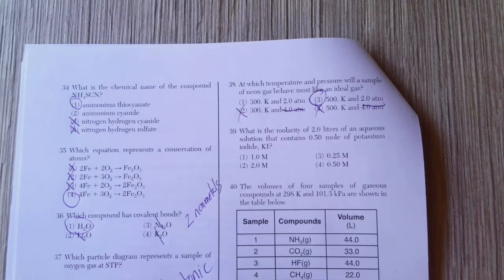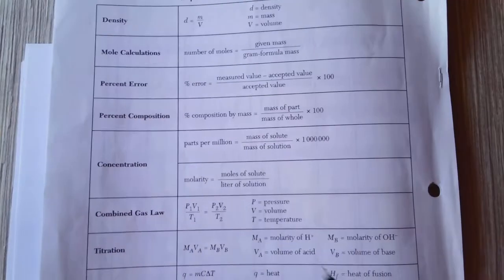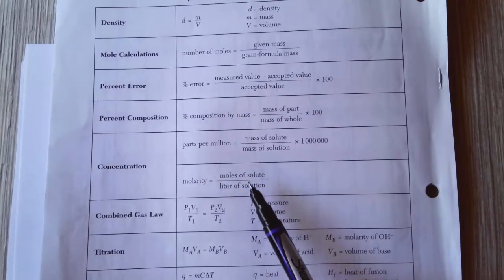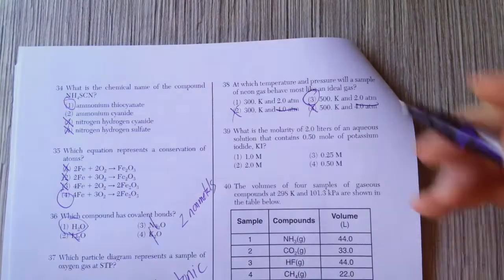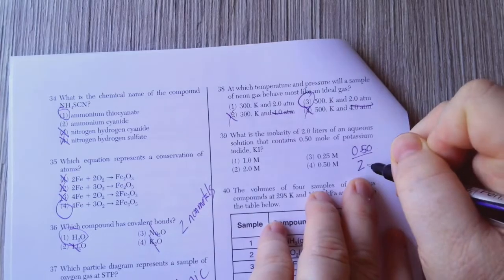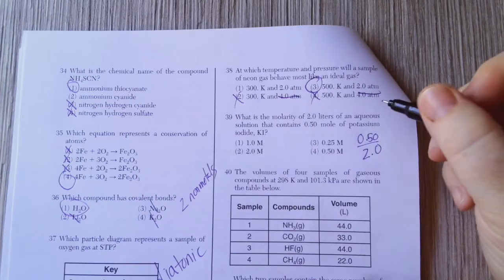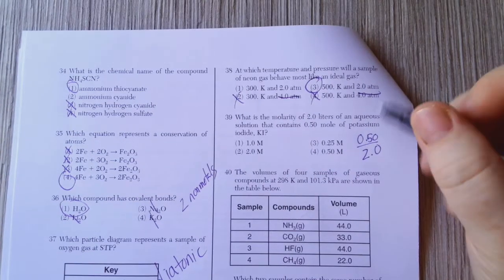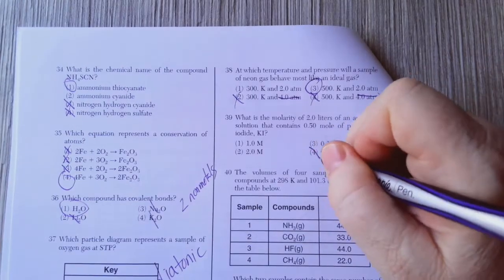What is the molarity of 2 liters of an aqueous solution that contains 0.50 moles of potassium iodide? So this is a calculation. So for molarity, we need moles divided by liters. So 0.50 divided by 2. So what I can tell you right now is you should realize the answer is not going to be this.